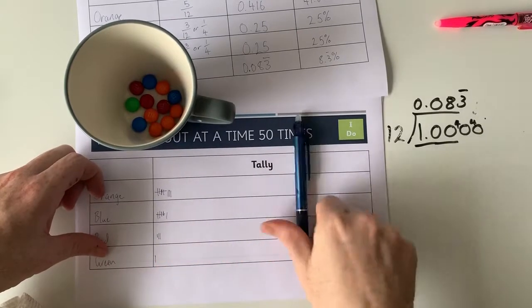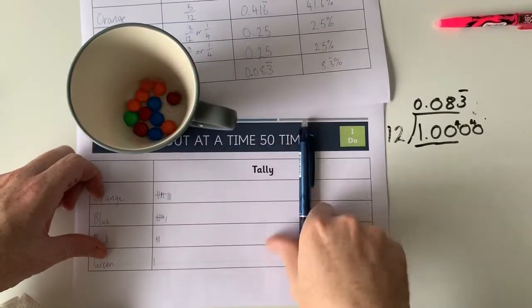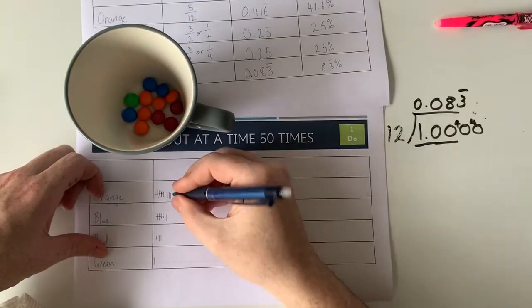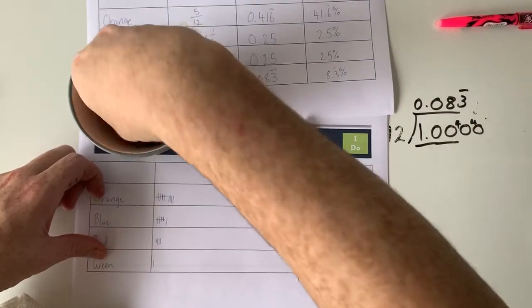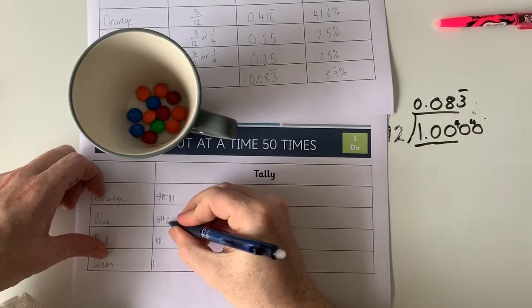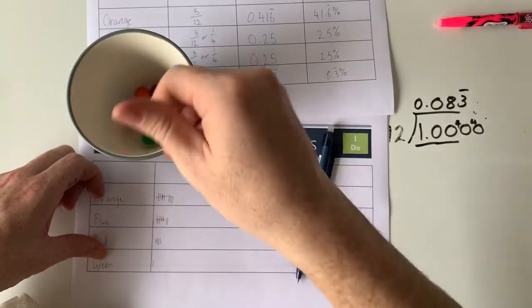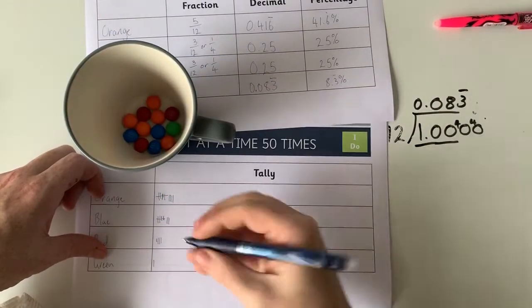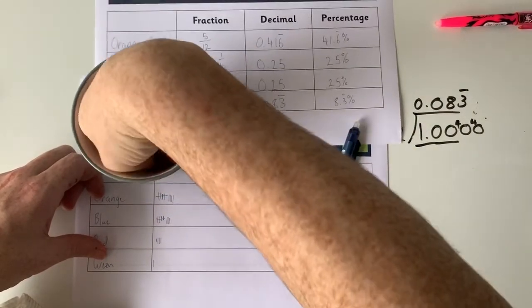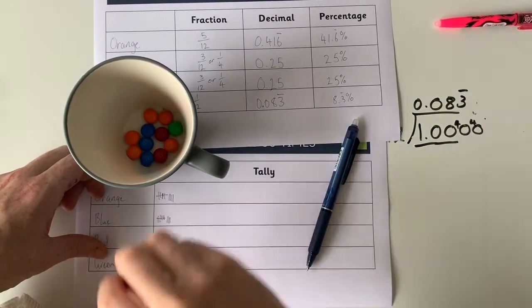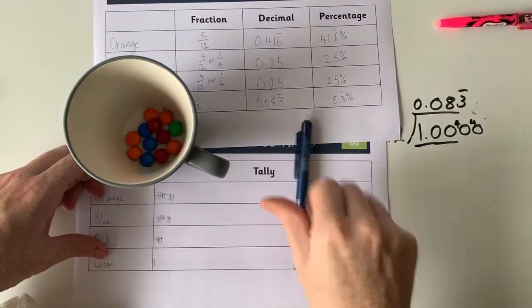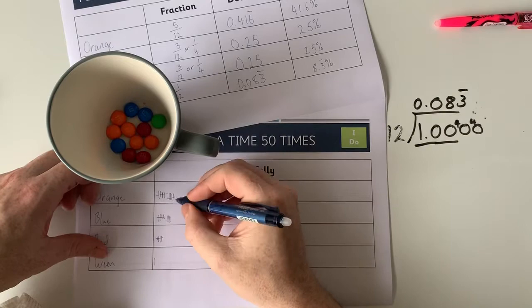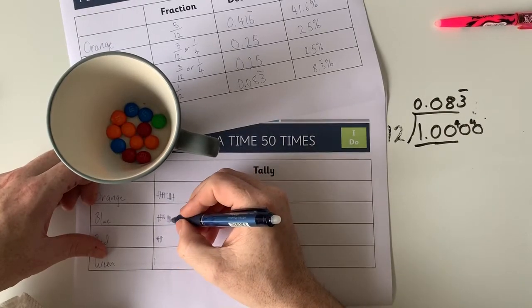So first green. 20, 24, 25. Halfway there.